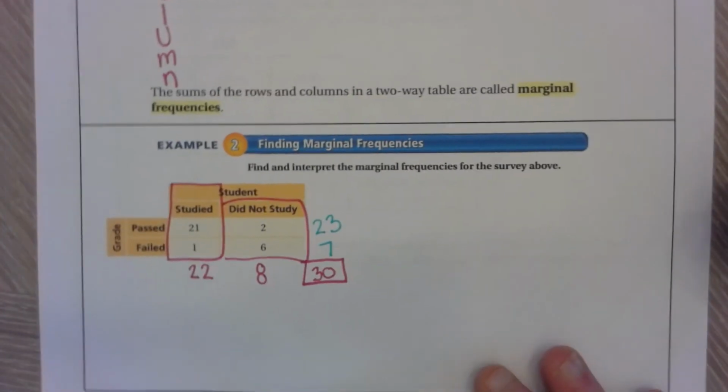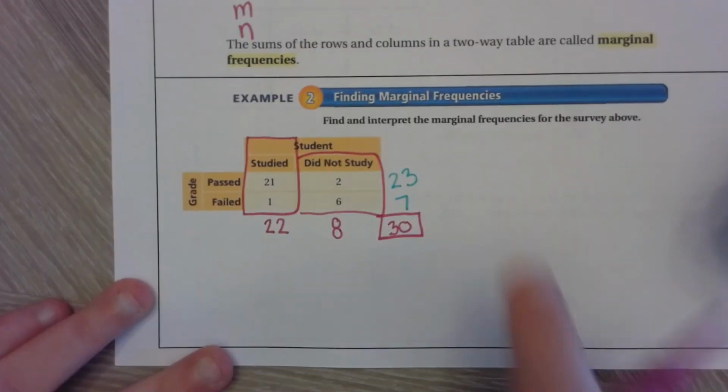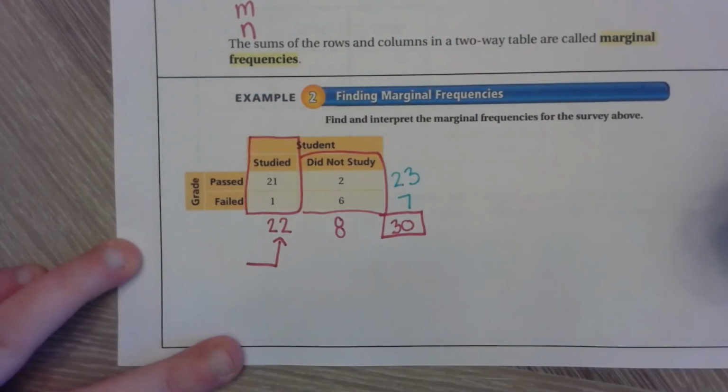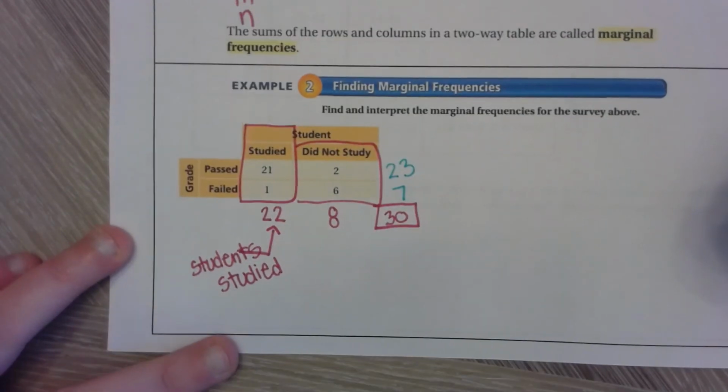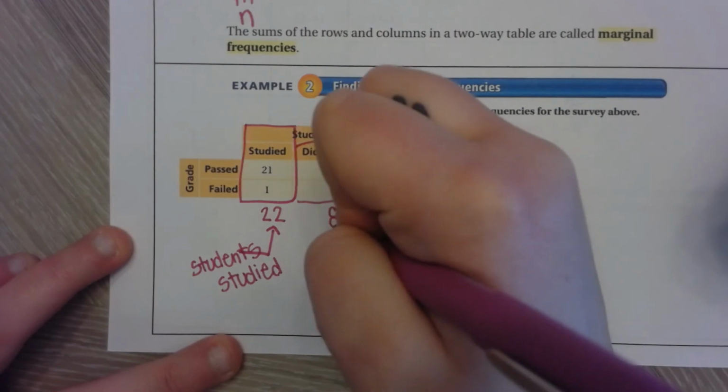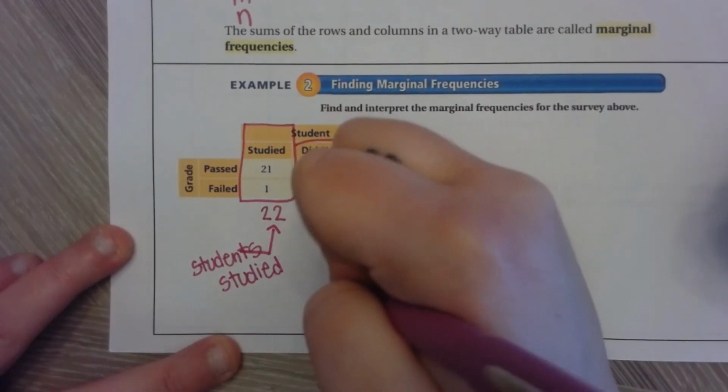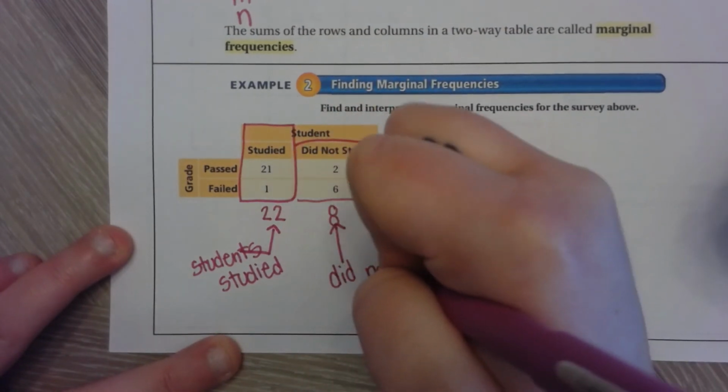So if I were to come in here and interpret my marginal frequencies, I would say that there were 22 students who studied. Okay, 22 students studied. I have 8 students that did not study.